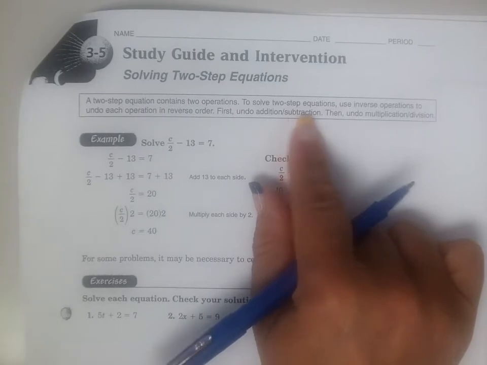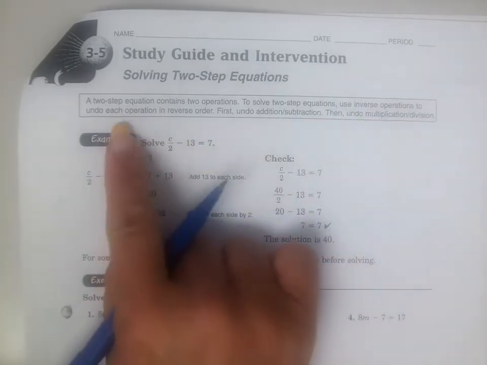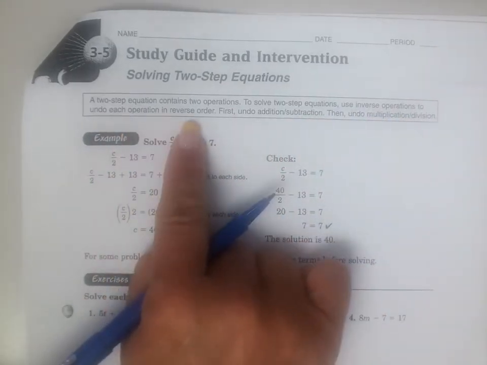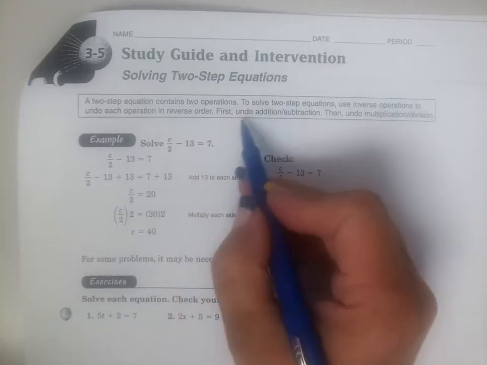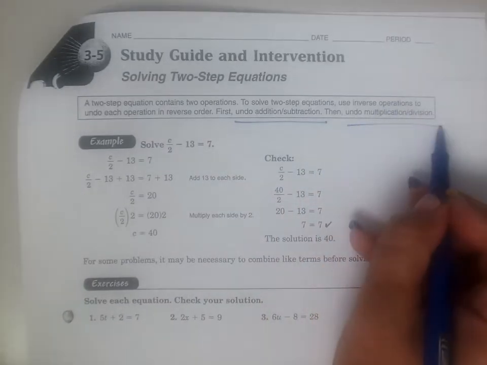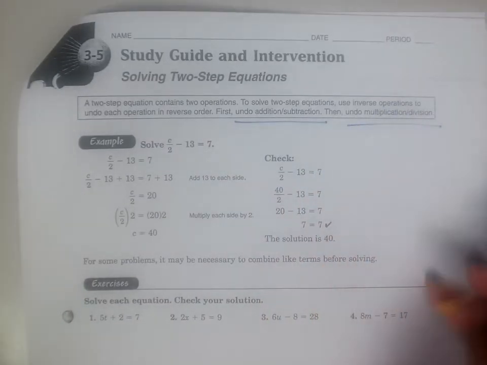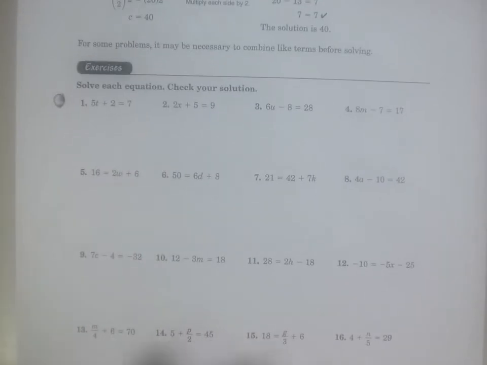So to solve them, you're going to use the inverse operations to undo each operation in reverse order. So reverse order of operations, basically, where we usually end with add and subtract. That's where we're going to start, because we're going to undo everything. So first we're always going to undo our adding and subtracting, then we're going to undo our multiplication or division. So let's just go straight down to here and do some examples.